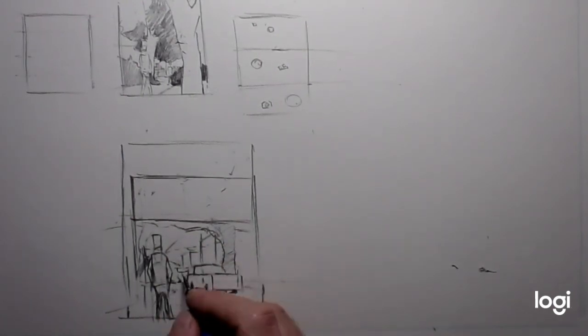And then you can also put another person in. Okay, intro to scenery.